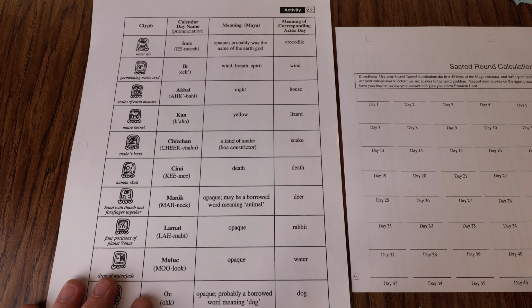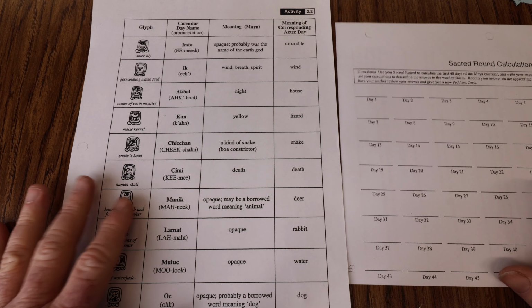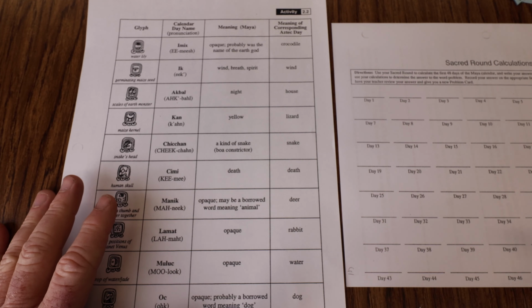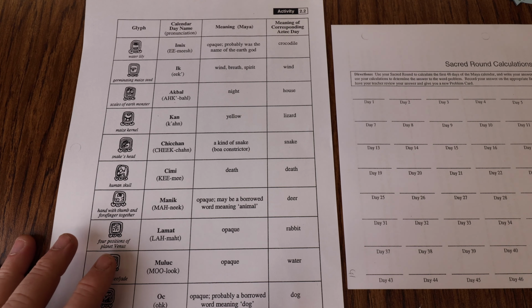All right, guys, here's your lesson for the day. I was there yesterday, told you I wouldn't be here today, so I want to go over this with you so you understand what you're going to be doing. We're working with the Mayan calendar, specifically the Sacred Round portion.